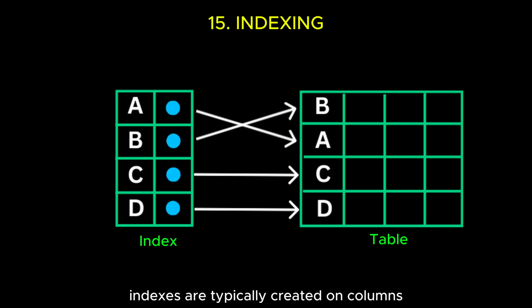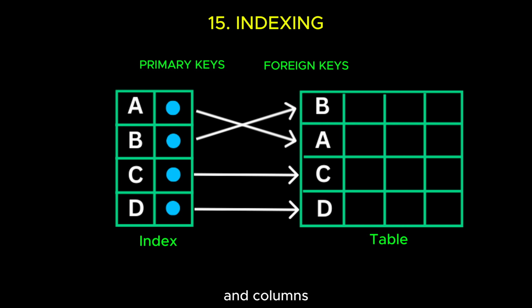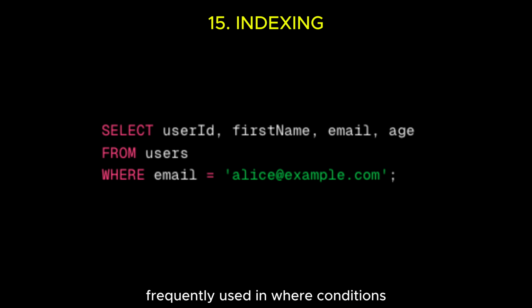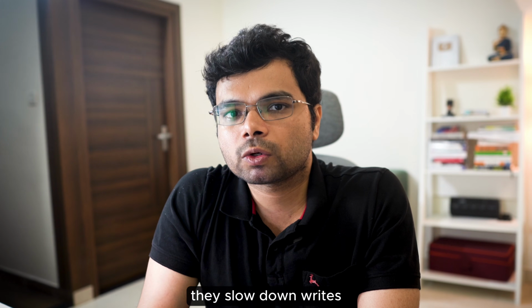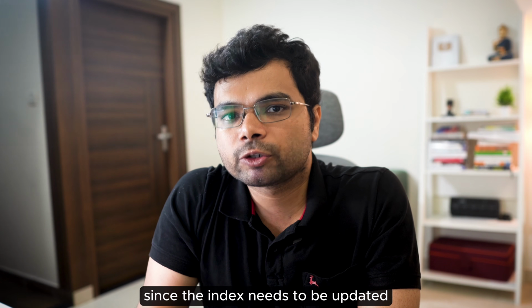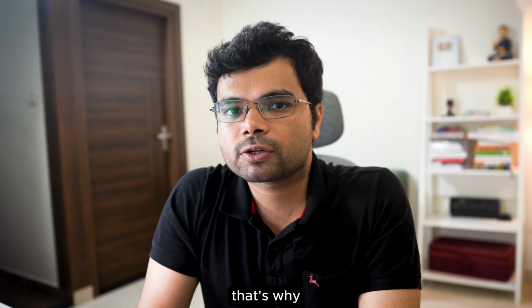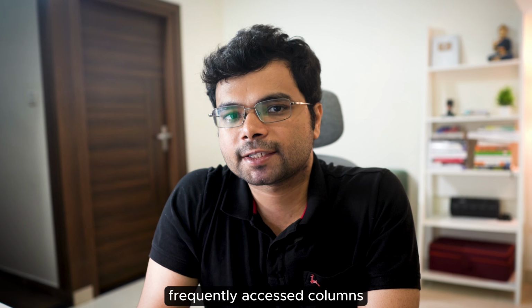Indexes are typically created on columns that are frequently queried, such as primary keys, foreign keys, and columns frequently used in where conditions. While indexes speed up reads, they slow down writes, since the index needs to be updated whenever data changes. That's why we should only index the most frequently accessed columns.